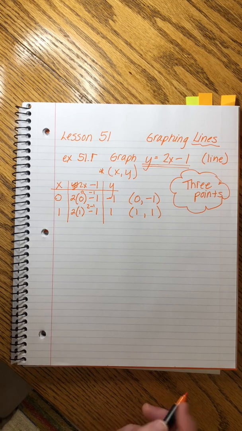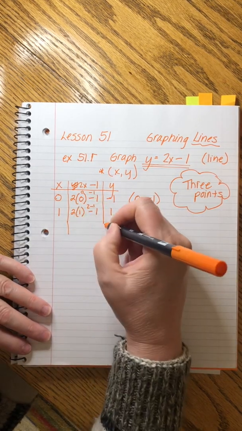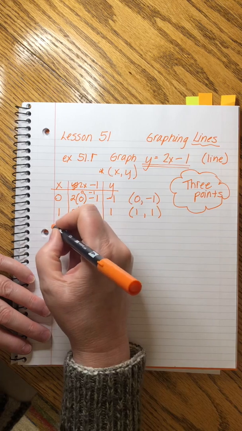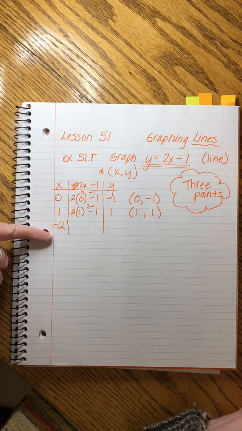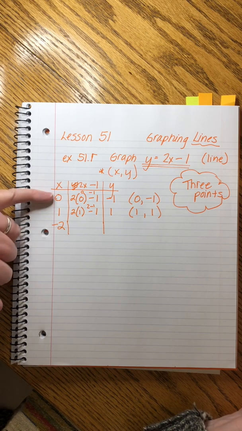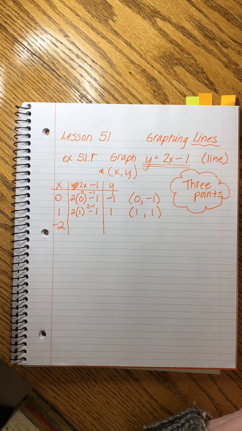Now, I want to choose a negative value, just to make it fun. I could choose -1, but just to be crazy, I'm going to choose -2. You guys, there is no magic to this. Just choose simple, easy numbers. I like to choose 0, a positive number, a negative number. All right? No big deal.